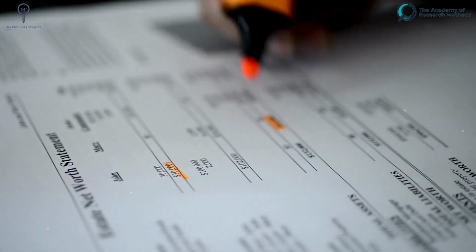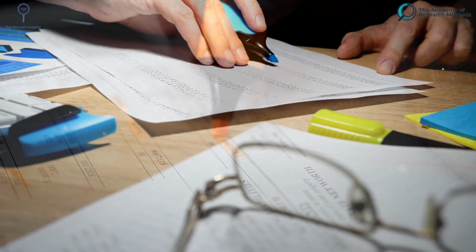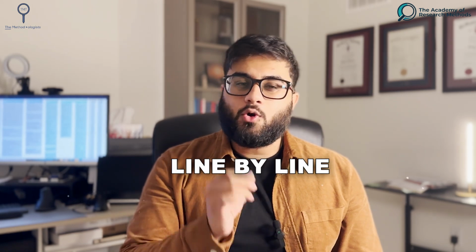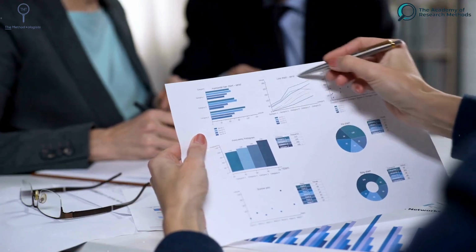The second is stay grounded. Always anchor your codes in what's being said in the data. Avoid the temptation to force data into pre-existing codes. Let the data guide you. The time for forcing codes into pre-existing frameworks is later. It's focus coding. But at that initial and pilot coding phase, go line by line, go paragraph by paragraph, go section by section, and code from the ground up.